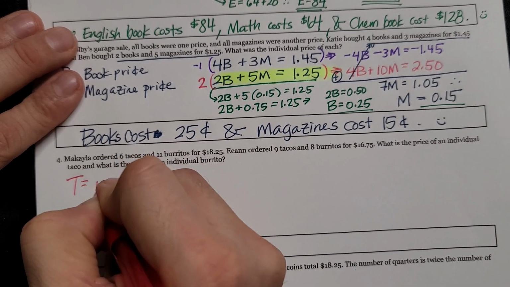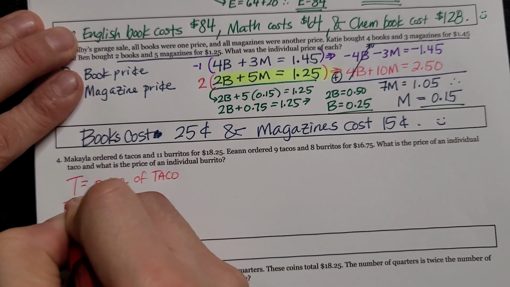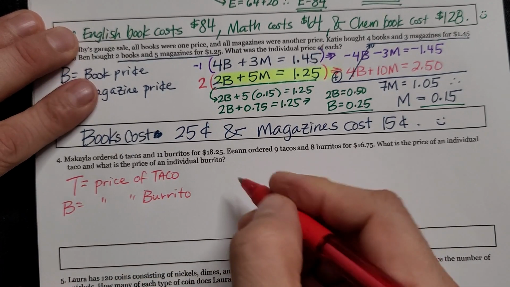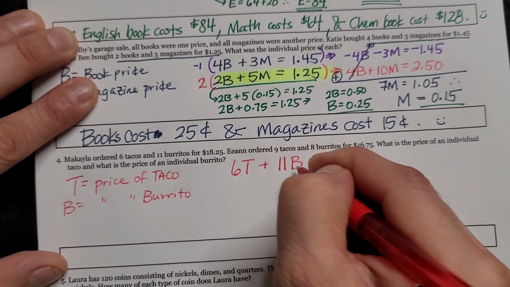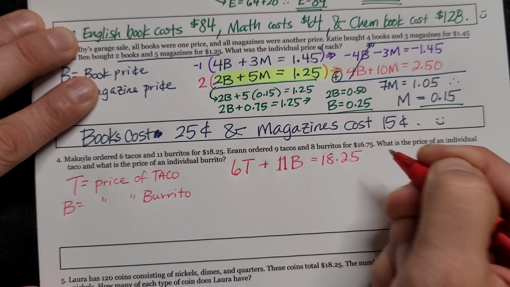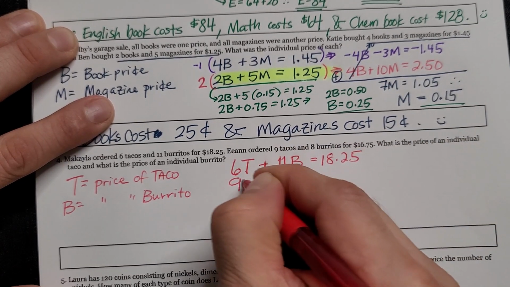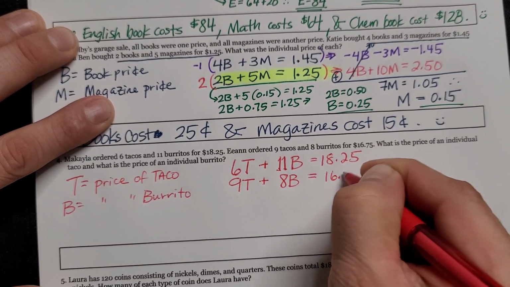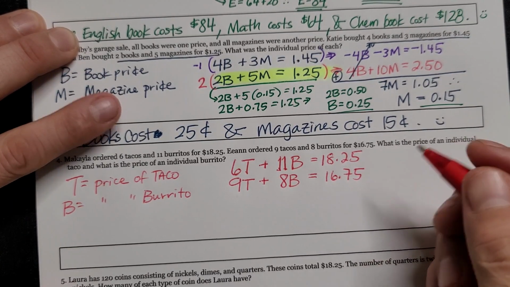T equals the price of a taco. B equals the price of a burrito. Write your two equations. 6 tacos and 11 burritos equals $18.25. Second equation in our system, 9 tacos and 8 burritos cost $16.75. If you understand this, please say check. Oh, nice, good.